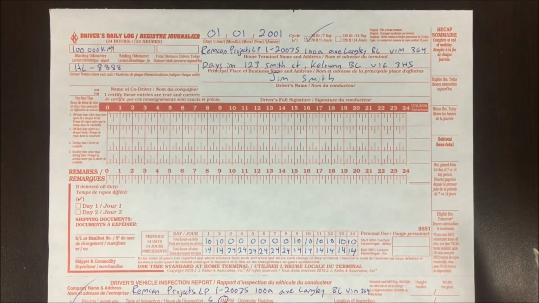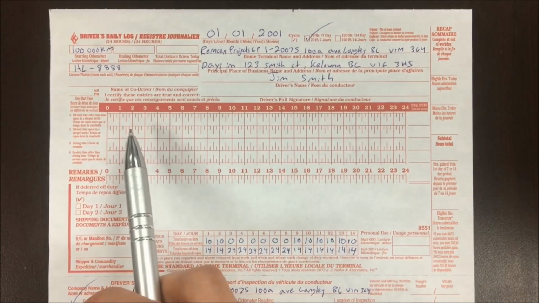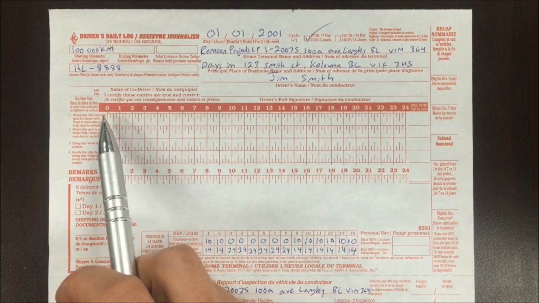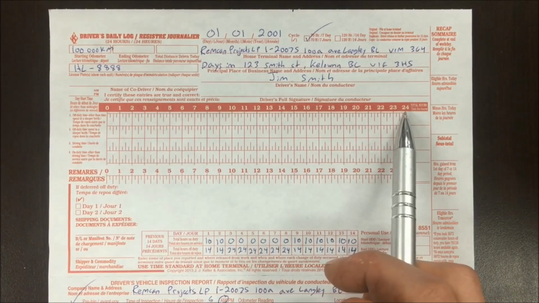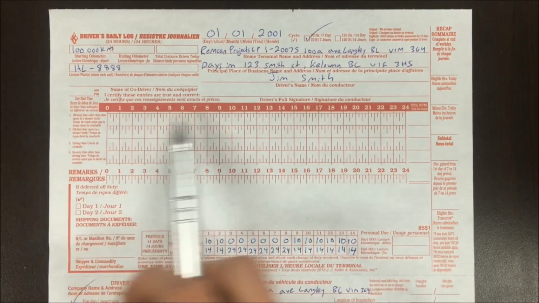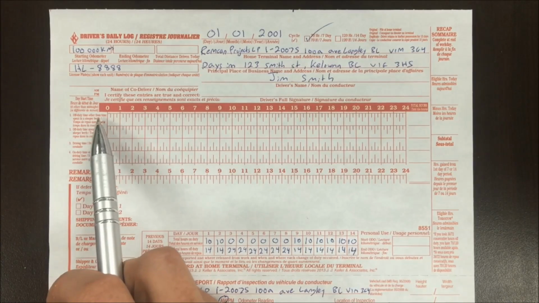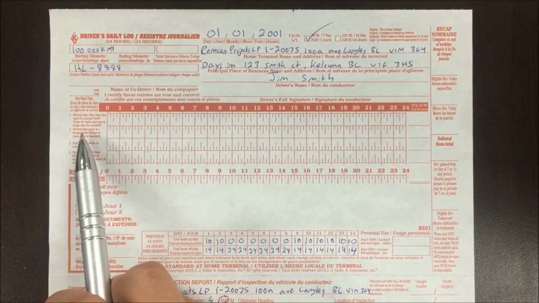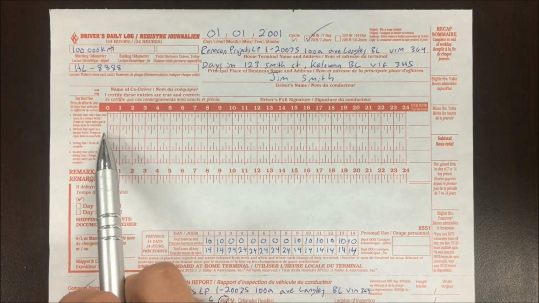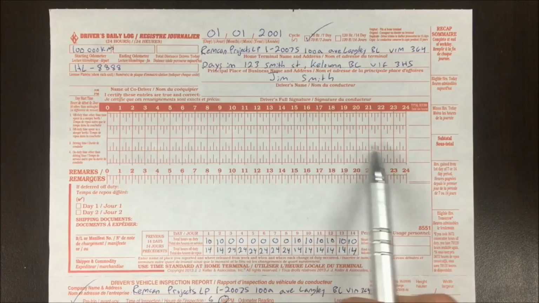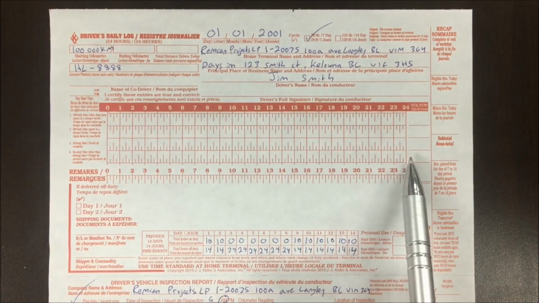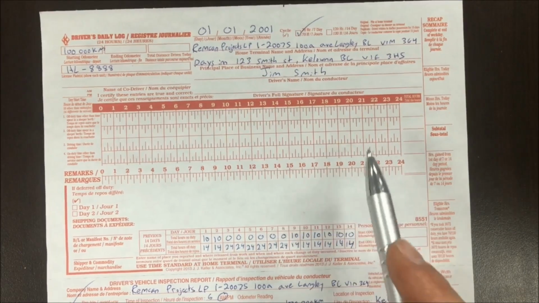The next item that I must fill out documents my hours worked during my day. Again, a day is a 24-hour period, starting at midnight and ending at midnight. Box 1 in this chart is off-duty time other than spent in a sleeper berth. Box 2 is off-duty time spent in a sleeper berth. Box 3 is driving time. And box 4 is on-duty time other than driving.